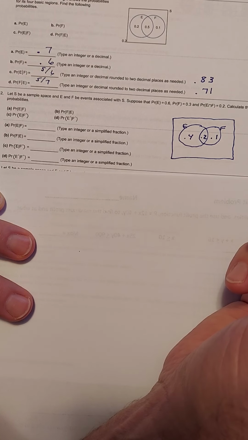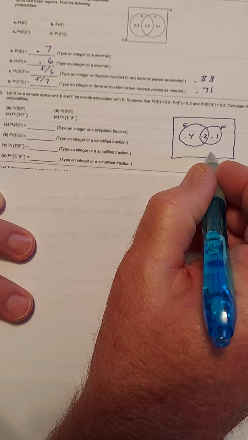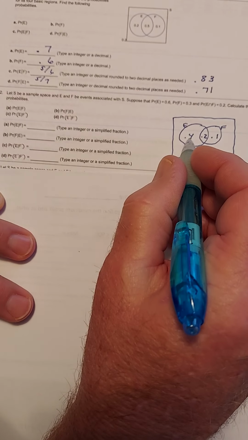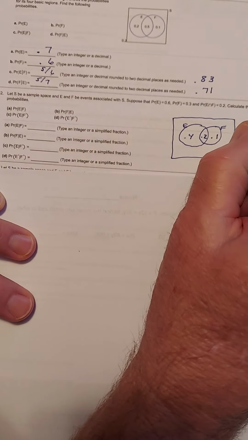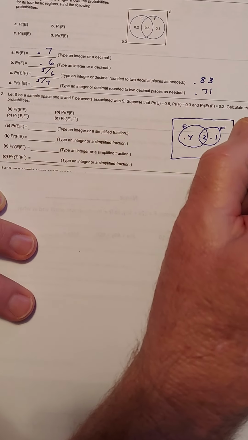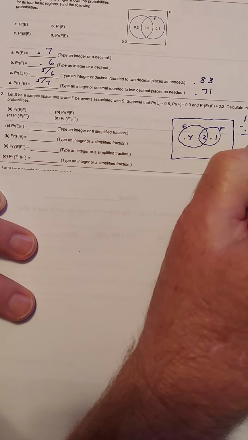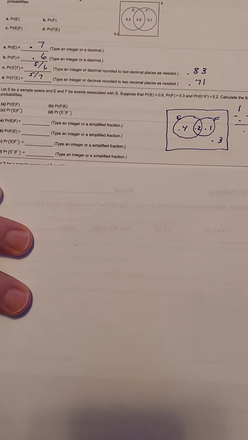Now let's go ahead and get another one here. What about the number on the outside? Everything's got to add up to 1. So if I add those together, 0.4, 0.2, and 0.1, that's 0.7. So if I take 1 minus 0.7, that's 0.3. That's the number out here. I don't know if I'm going to need that, but that kind of finishes the Venn diagram.